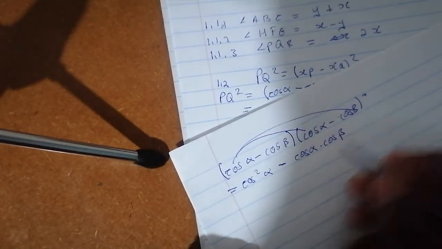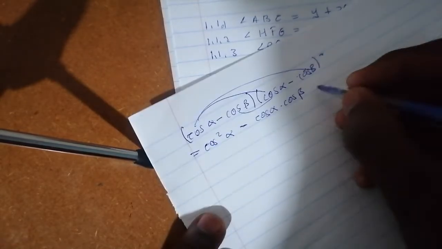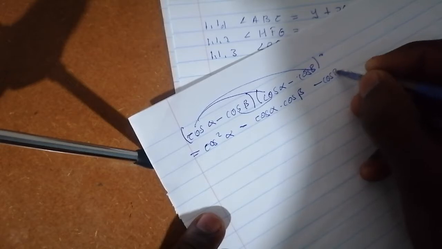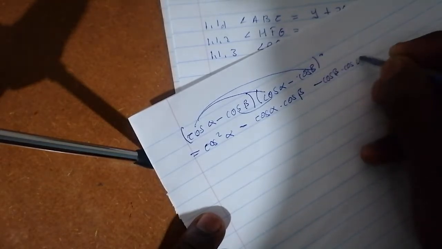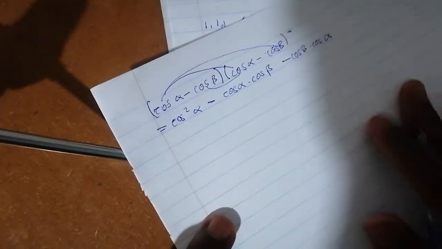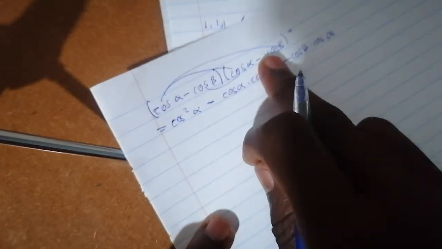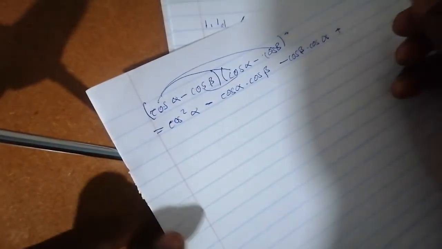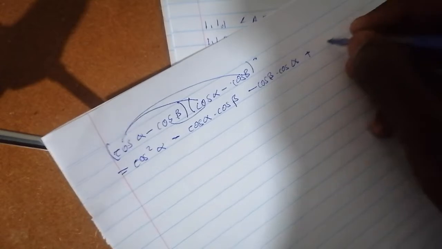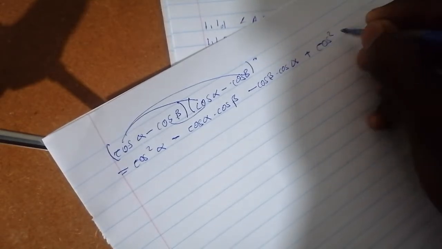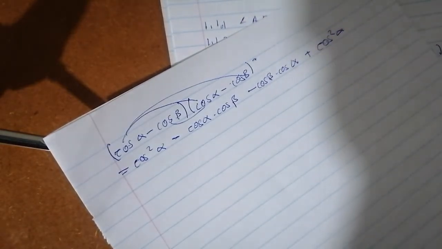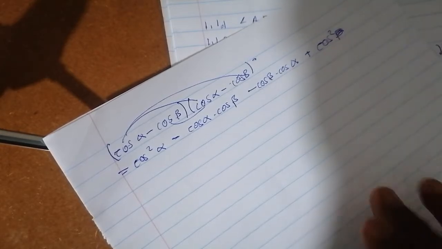Eventually I get this one. Let's solve this one. It will be minus the cos of beta, cos of alpha, right? And then negative cos beta times negative cos beta. It will be positive, because negative times negative is positive. You're going to get cos squared of, sorry, not alpha, beta.